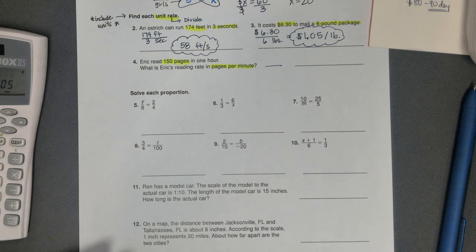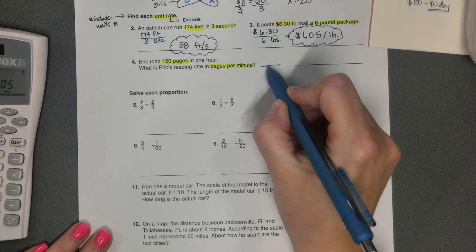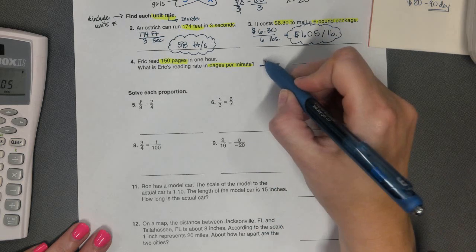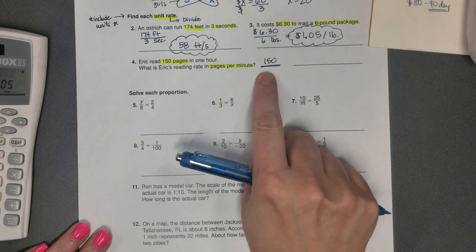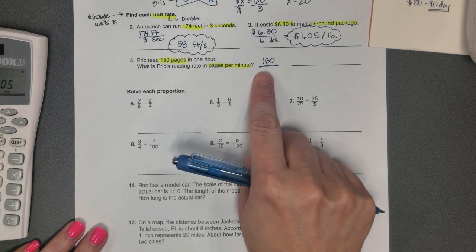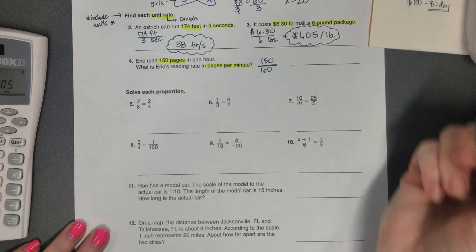So on the top, Jojo, you want to tell me what you put on the top? Great. Okay, now if it's pages per minute, does anybody think they know what the denominator would be? Yes, why? Yes. Okay.